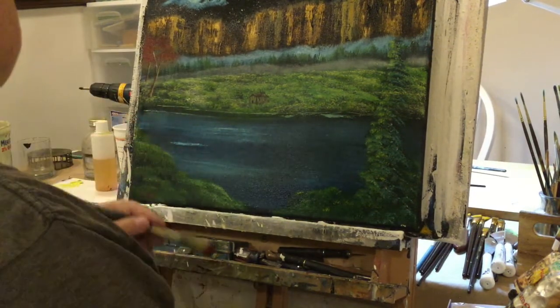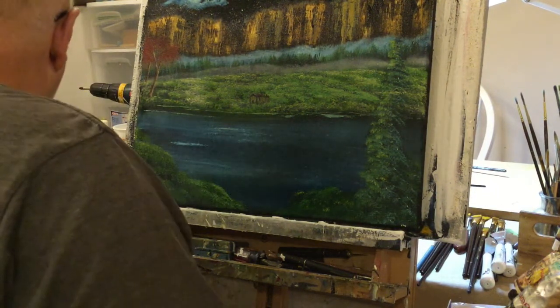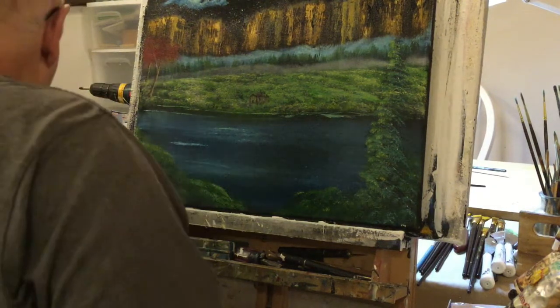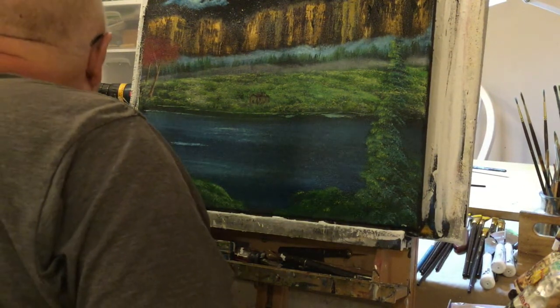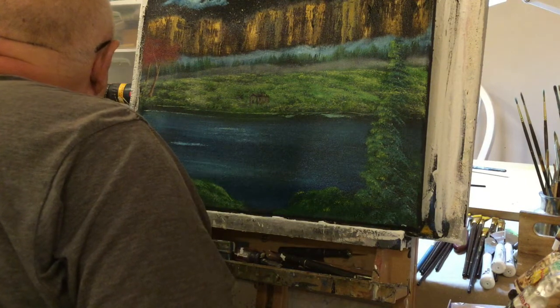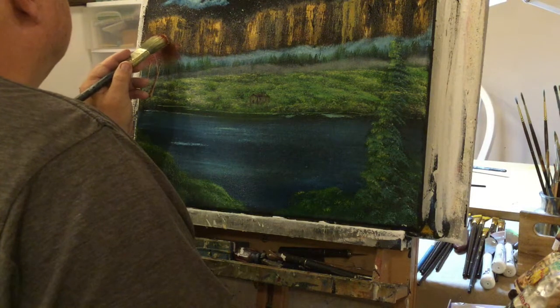And I'm not going to round those trees off much because I've learned since then that they don't look too good. All right, that looks good. Now, I think I won't clean the brush. I'll just pick up some of this yellow. We'll see how this looks.